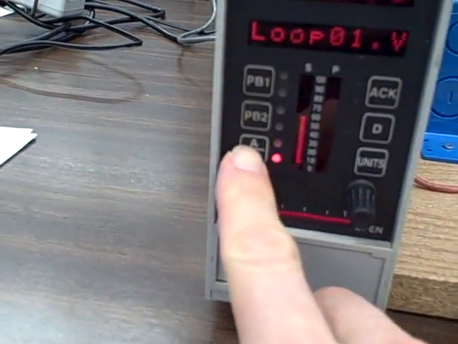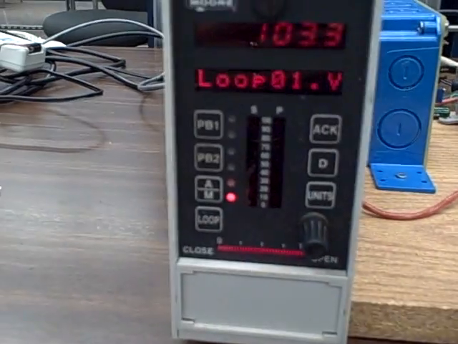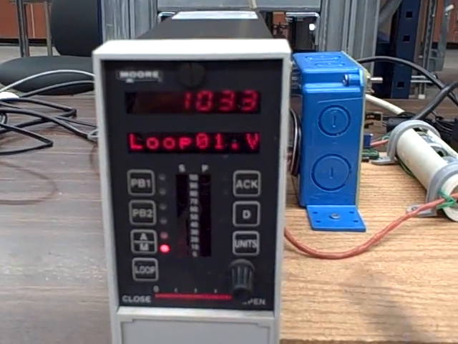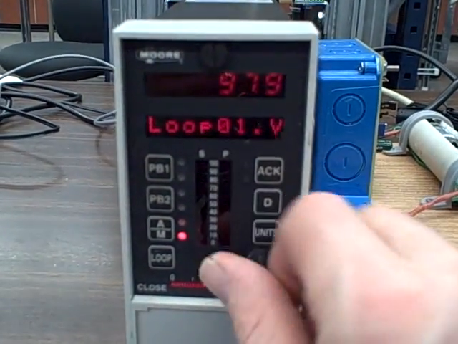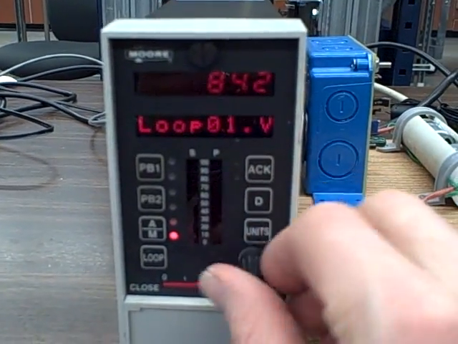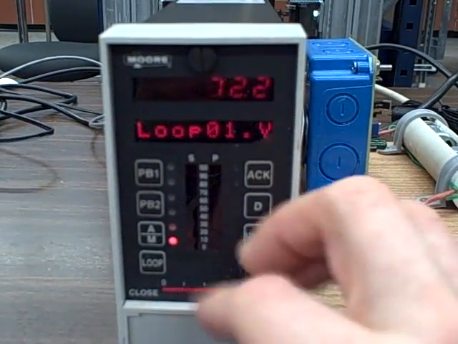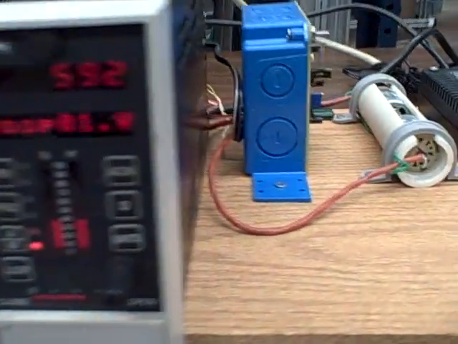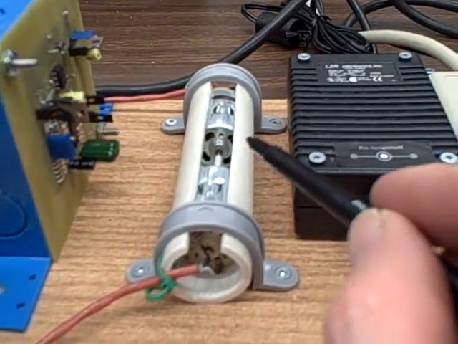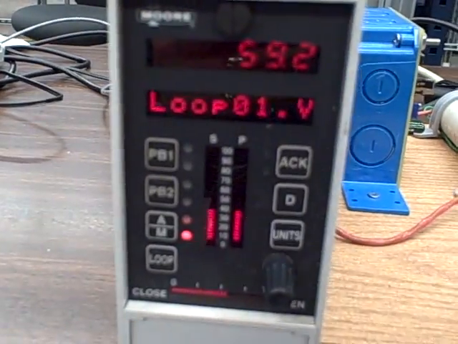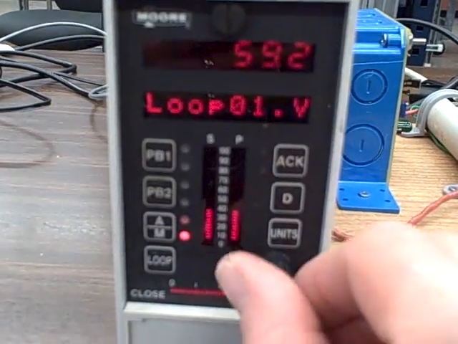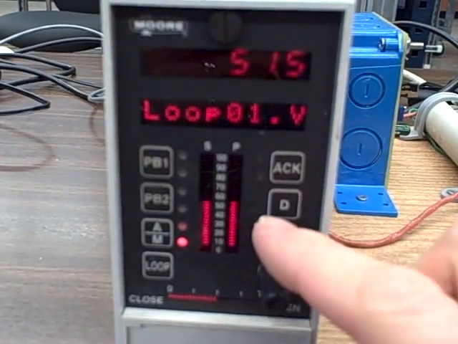And at this point, I'm going to throw it in manual mode. With 100% output, 103.3, the motor's fully at a standstill. As I reduce the output, though, watch what happens. The motor now begins to spin. You can hear it. You can also see it on the process variable bar graph. As I reduce the output even more, the motor spins faster.